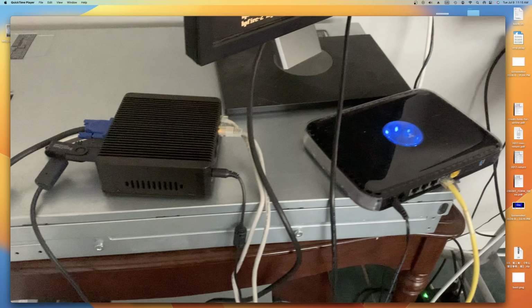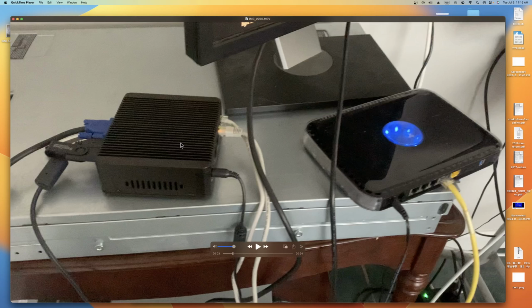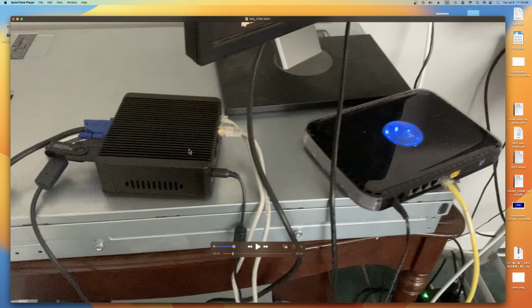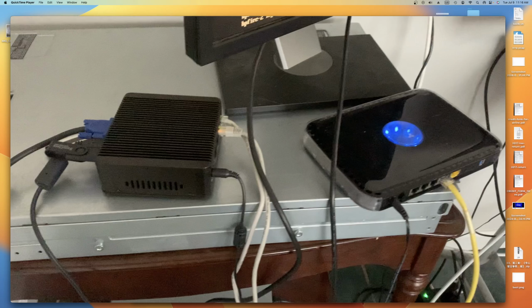It works not only as a home internet router, but also as a load balancer. If you have a home web server or whatever application you want, you can do load balancing through this mini PC to your home server.